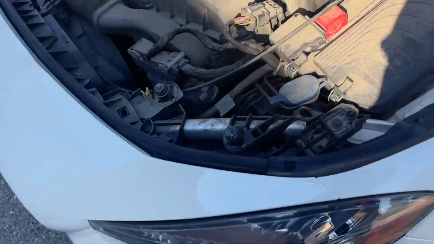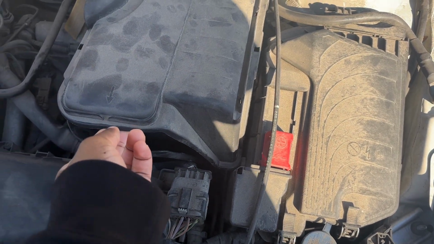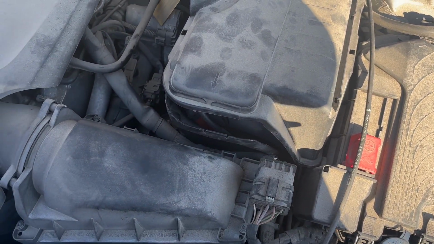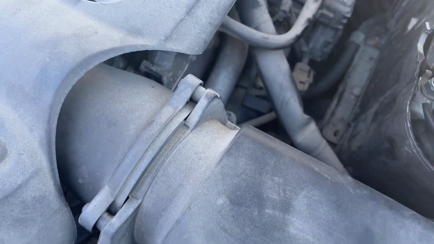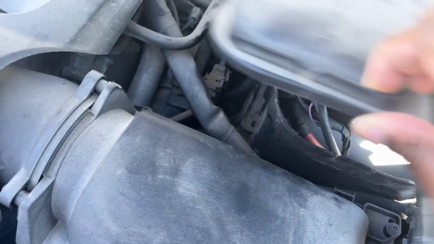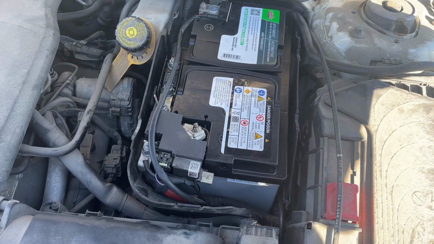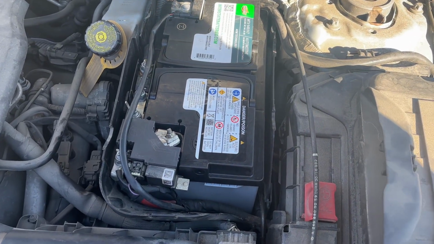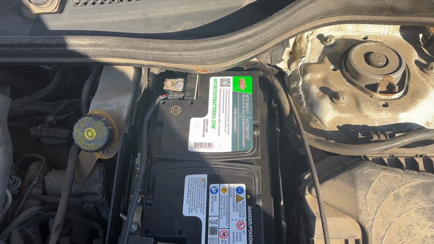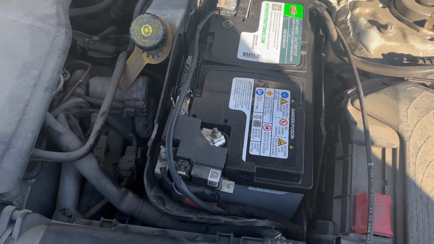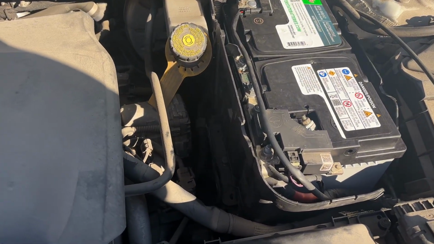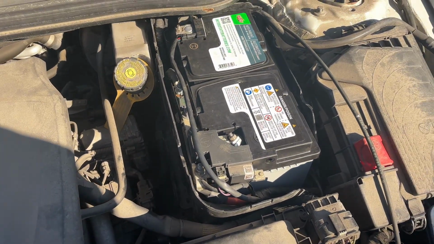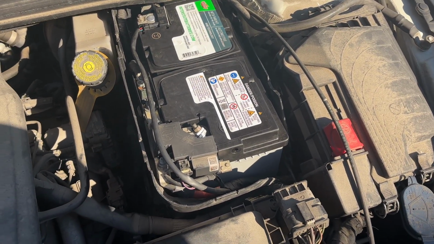Hold on. Let me turn this off before I get shocked. Like a buzzing sound. What the hell? Anyways, this is in the battery. Did y'all hear that? Is that normal? It sounded like a little buzzing sound. Oh my goodness. Hold on. Wait.